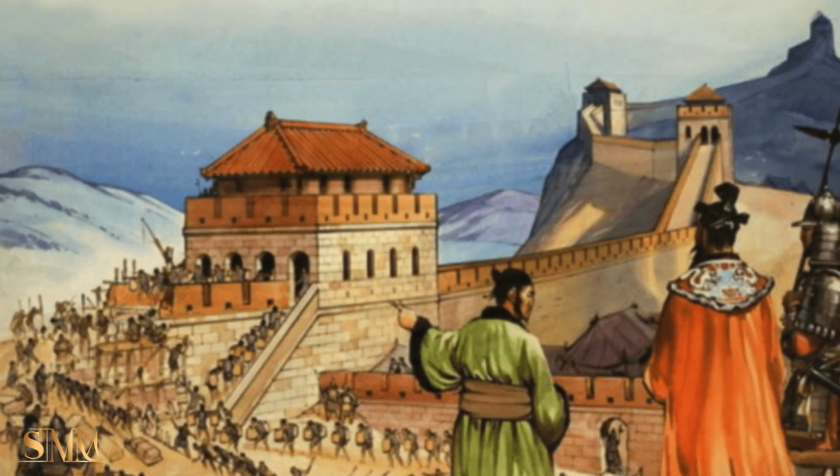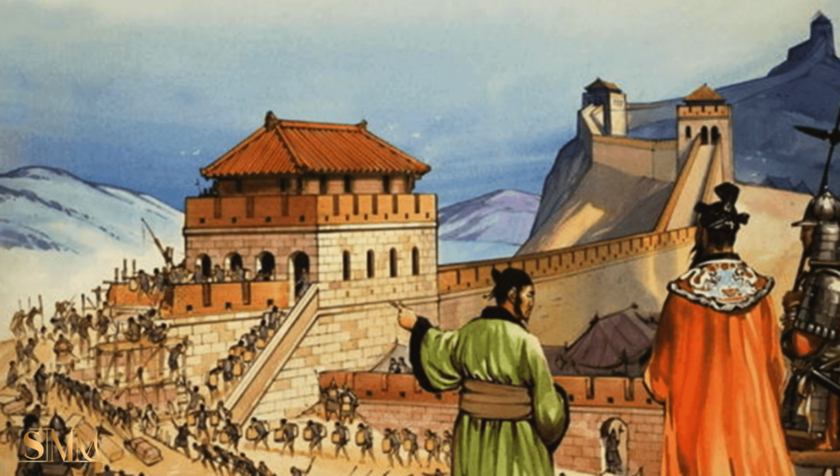The construction of the wall was a monumental engineering challenge. In the mountains, workers had to carve living rock and transport materials along impossible paths. In the deserts, they fought against sandstorms and extreme temperatures. In the plains, they excavated clay and rammed it layer by layer.